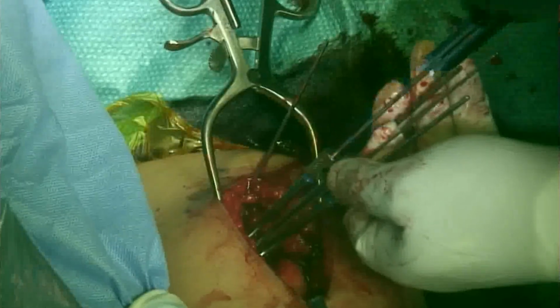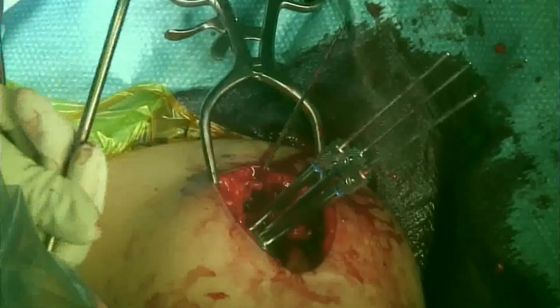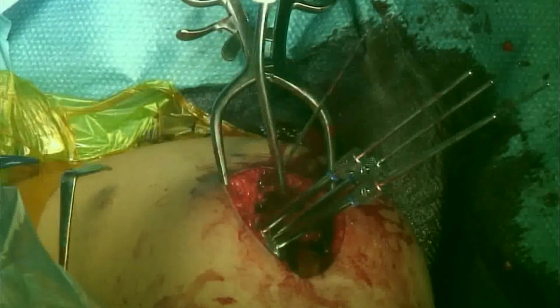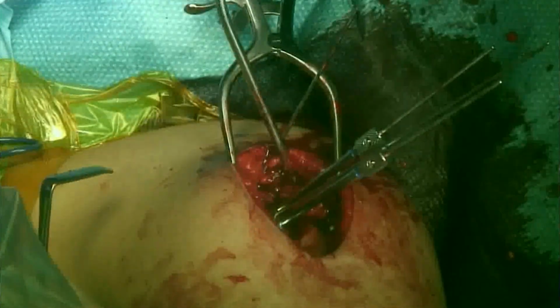I measure the top screw, and because the size of the drill is the same size as the guide wire, 2.5, once I measured it, I removed both the guide wire and the guide. These are locking screws, so I usually use them on power.